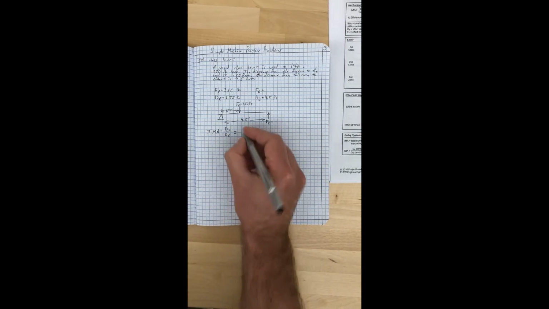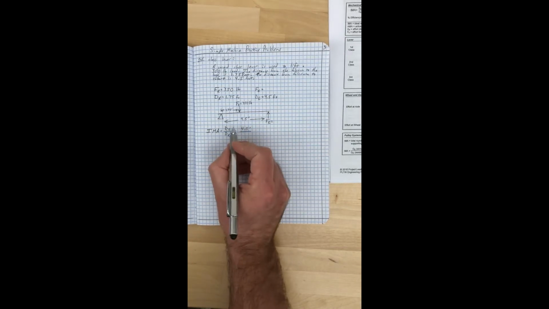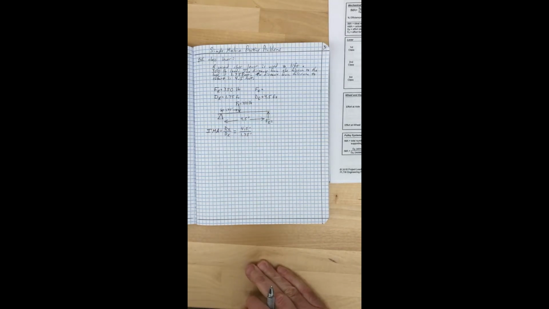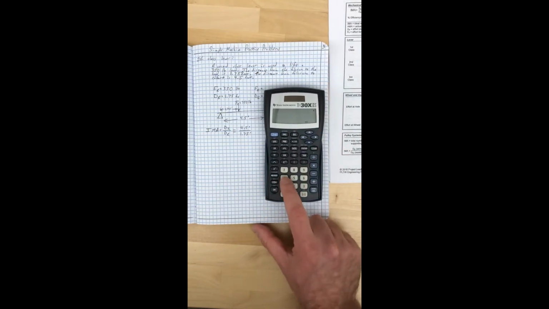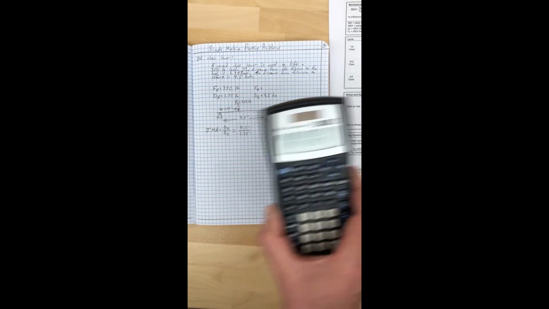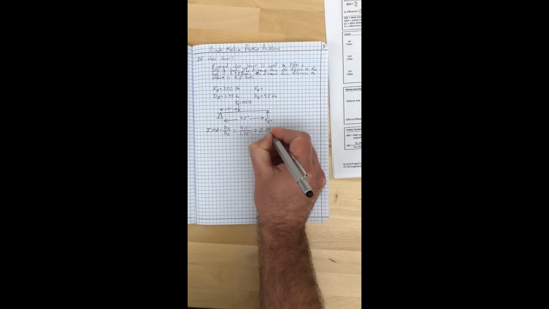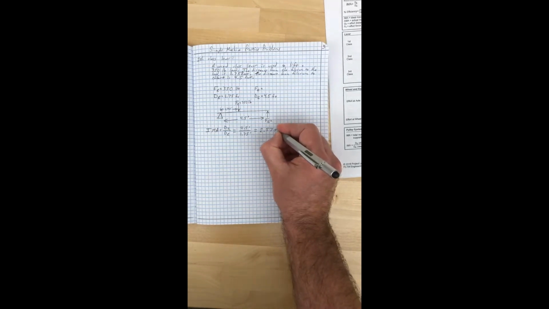Our effort distance is 4.5 feet and our resistance distance is 1.75 feet. If we plug those numbers into our calculator, we end up with our IMA of 2.57. And remember, IMA or any type of mechanical advantage is a ratio, so it's 2.57 to 1 is our IMA.